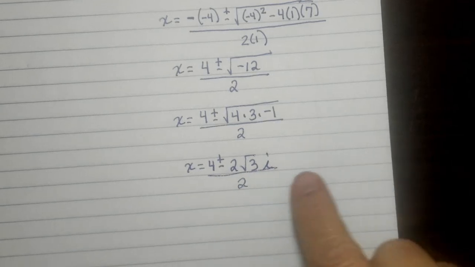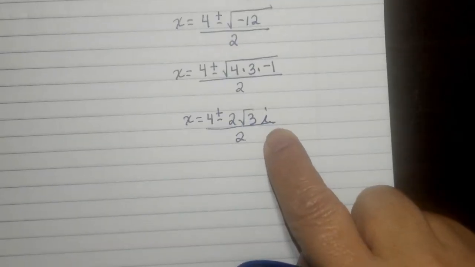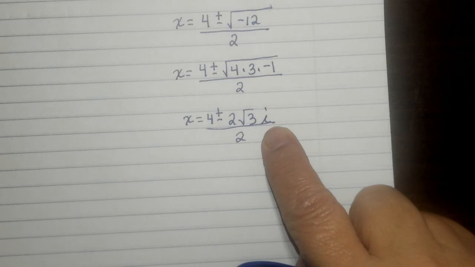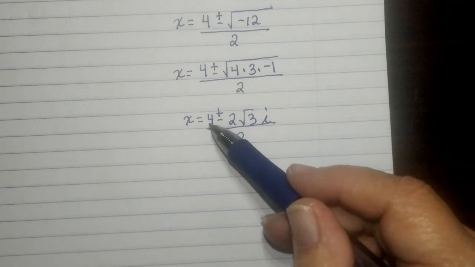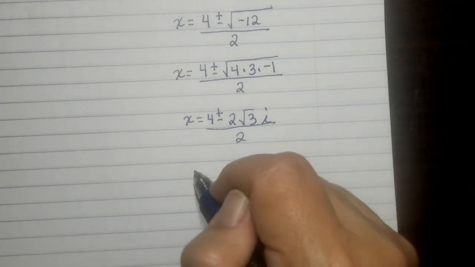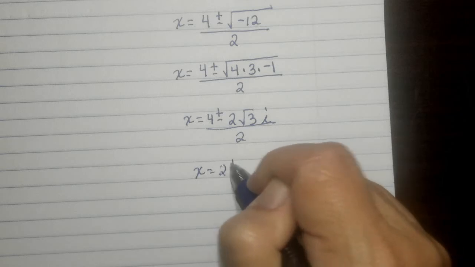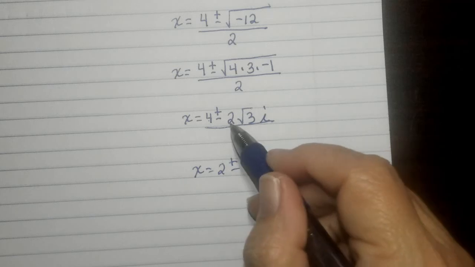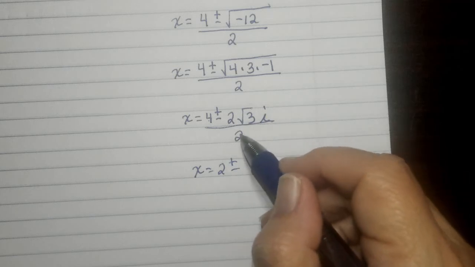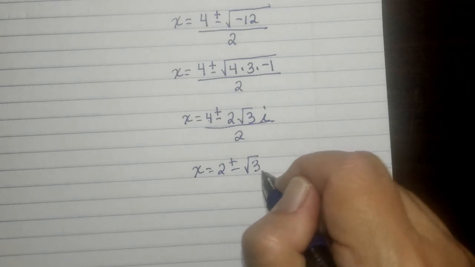So actually, I had said if you typed it in the calculator, it would give you a decimal. Actually, in this case, if you typed it on the calculator, it would tell you error, non-real answer, because this came out imaginary. So now we can simplify one bit more, which I can divide each term by 2. So 4 divided by 2 is 2. This is all one term. So if I take 2 square roots of 3i and divide it by 2, that would be 1 square root of 3i. So I'm just going to write square root of 3i.